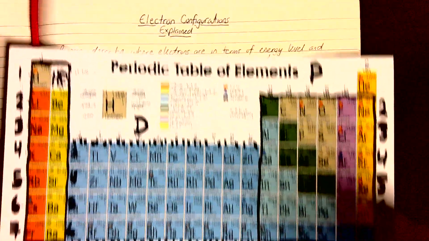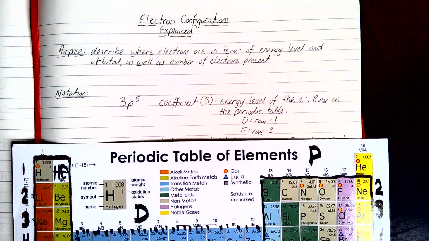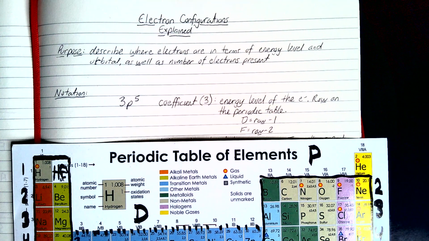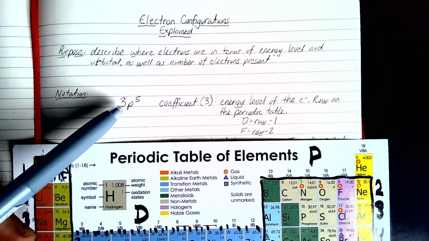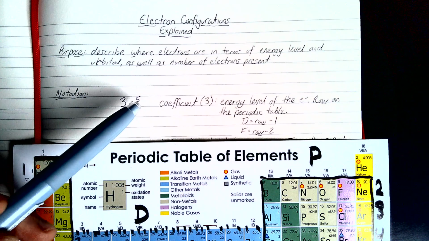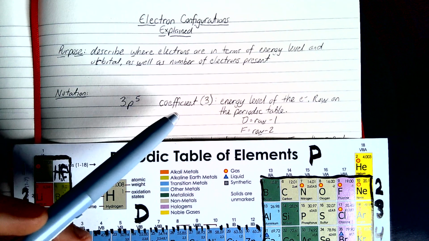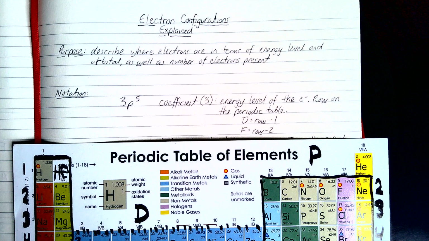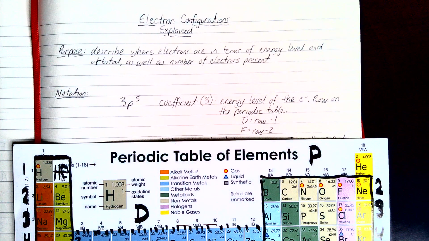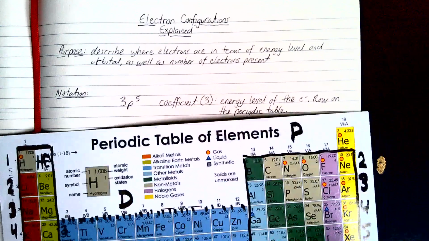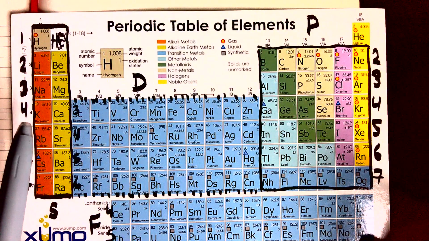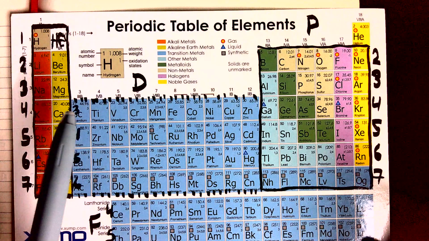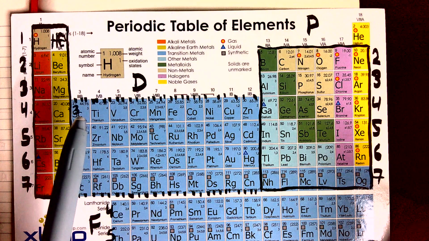Now, in order to understand electron configuration, we're going to need to know some notation. Everything you see is going to have a coefficient, a letter, and an exponent. The coefficient, in this case 3, tells you the energy level of the electron, and it's equal to the row on the periodic table. However, there are two exceptions. In the D section, the row is -1. So if you look here at the periodic table, the fourth row, 4s, 3d, row -1.